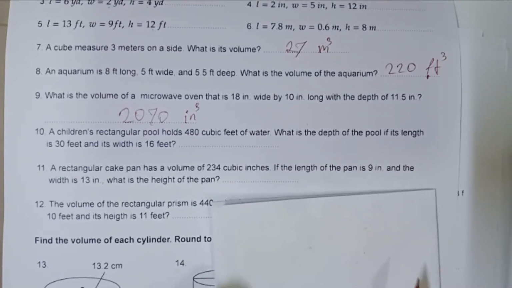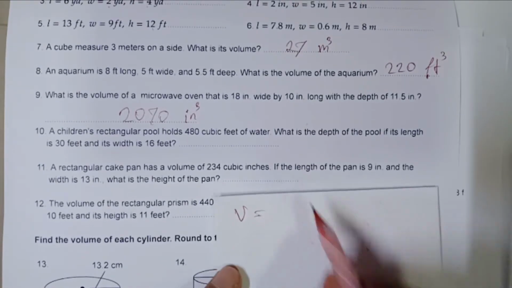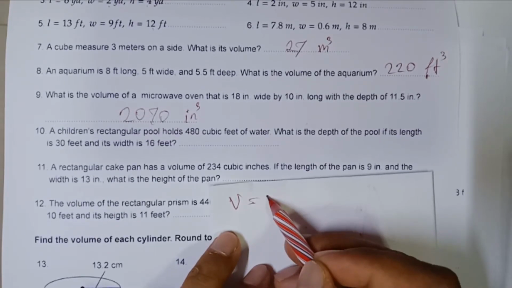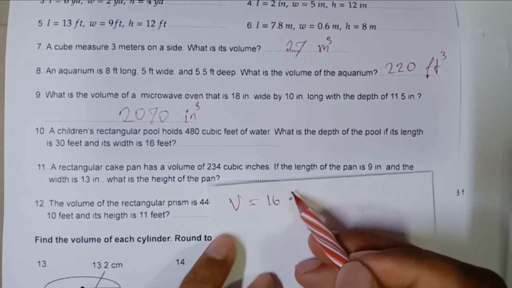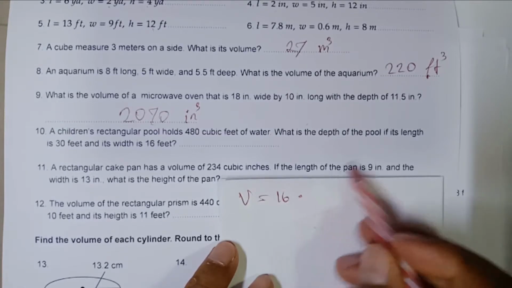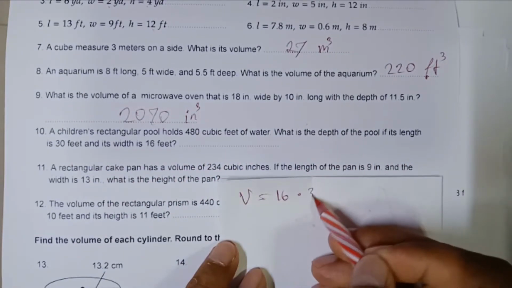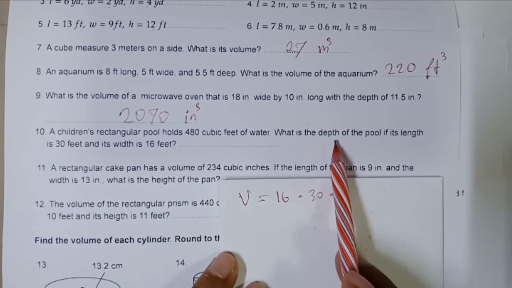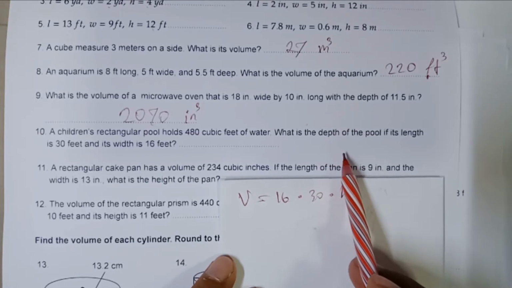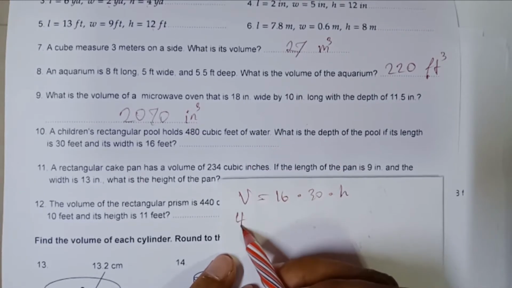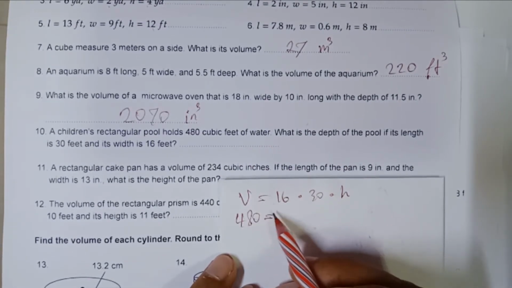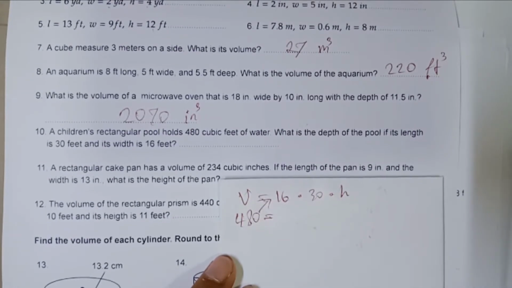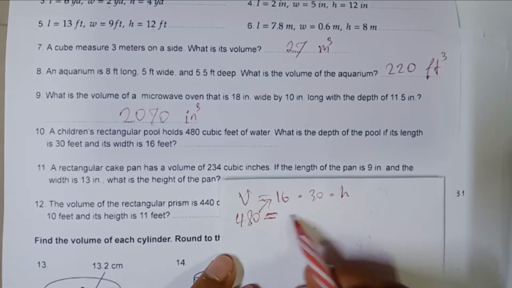By formula, the volume of a rectangular prism is width times length times height. So your width here is 16, times the length, which is 30, and then times the height, which is what the question is asking for, the depth of the pool. The volume is already given to you, which is 480 cubic feet. So all you need to do is solve the equation to get H.